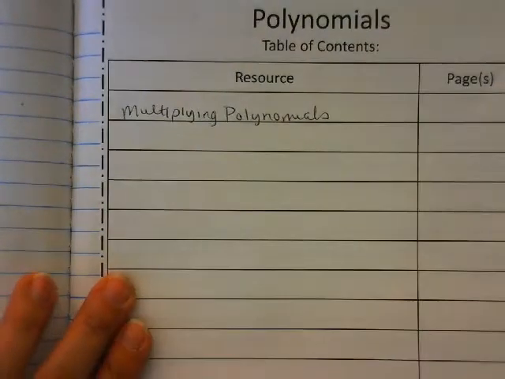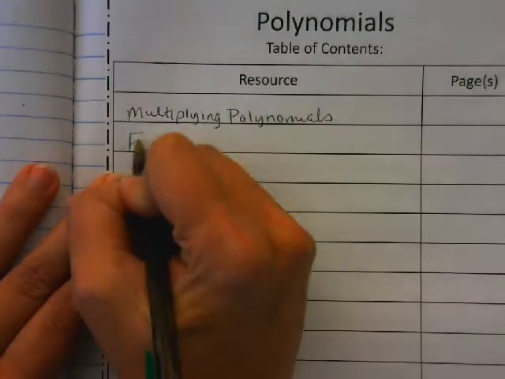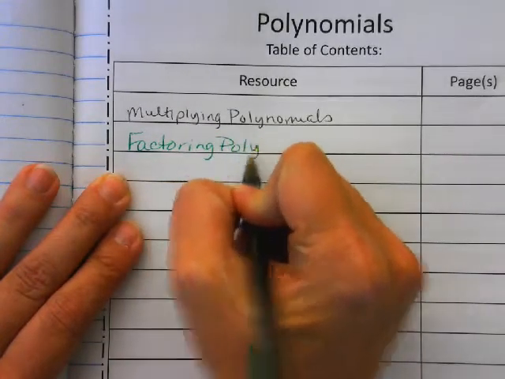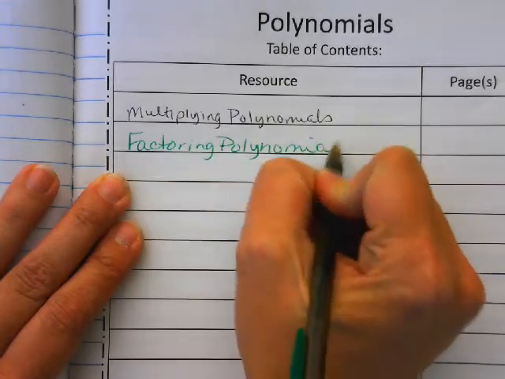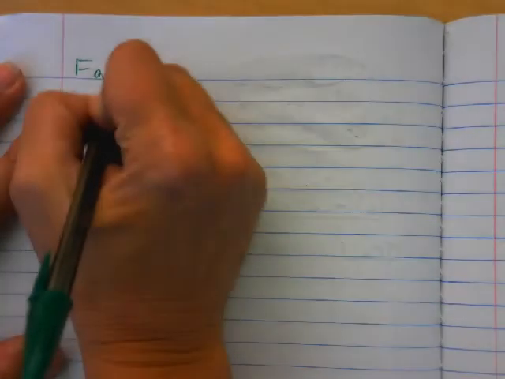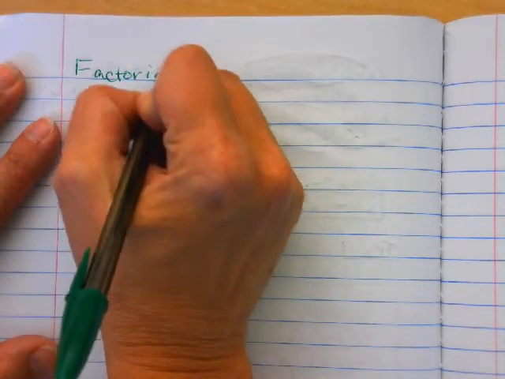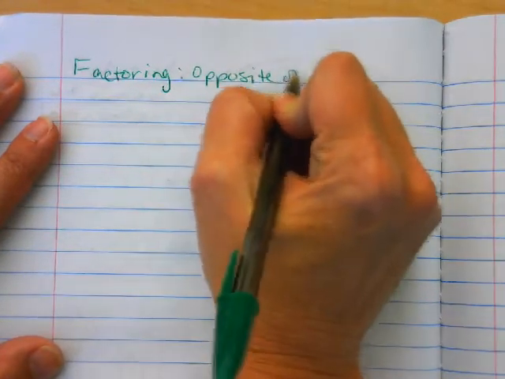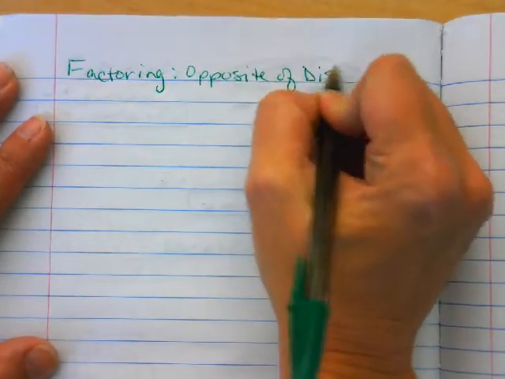So tonight we're going to talk about factoring polynomials. So whatever page you're on in your journal, the first thing I need you to remember is that factoring is the opposite of distributing, or the inverse.